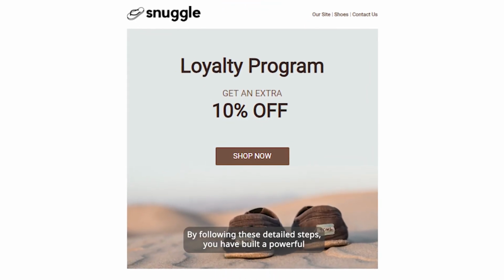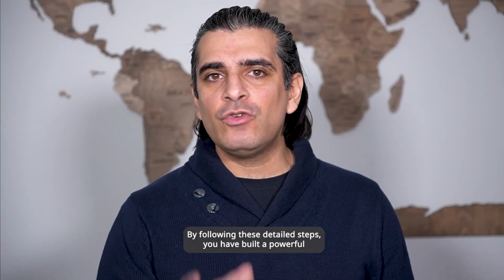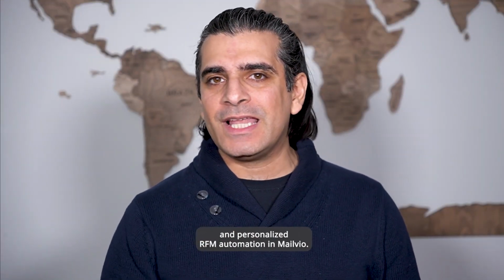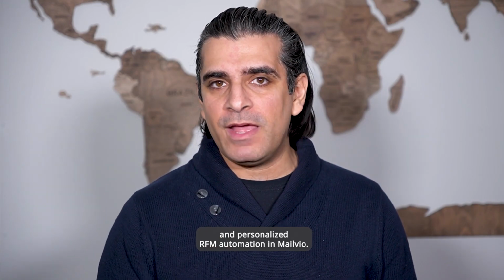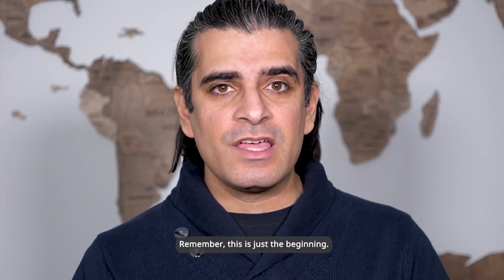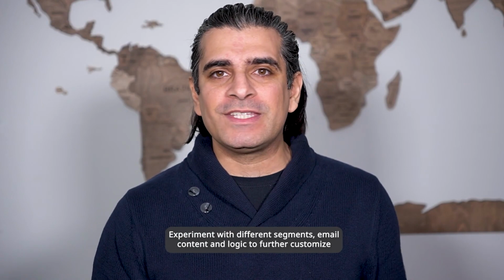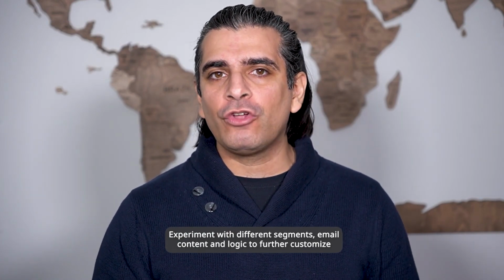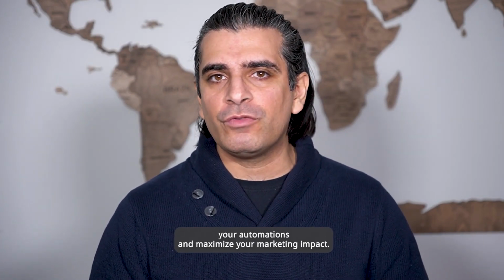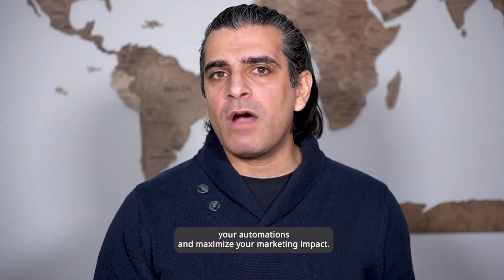And there you have it. By following these detailed steps, you have built a powerful and personalized RFM automation in Mailvio. Remember, this is just the beginning. Experiment with different segments, email content, and logic to further customize your automations and maximize your marketing impact.